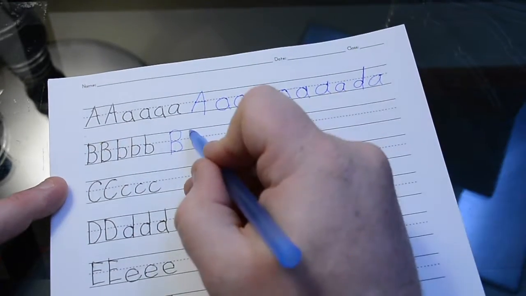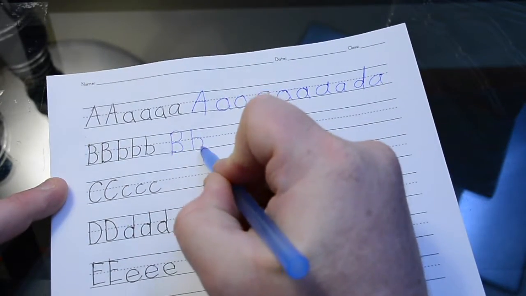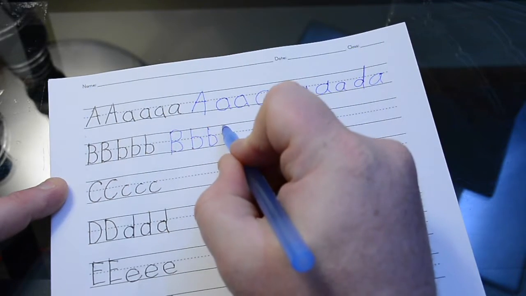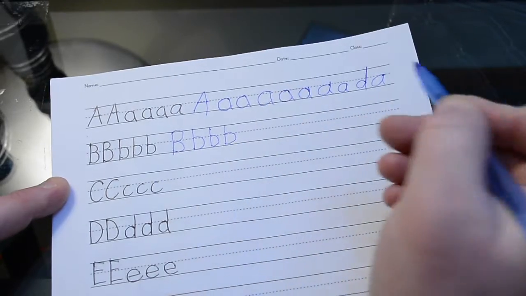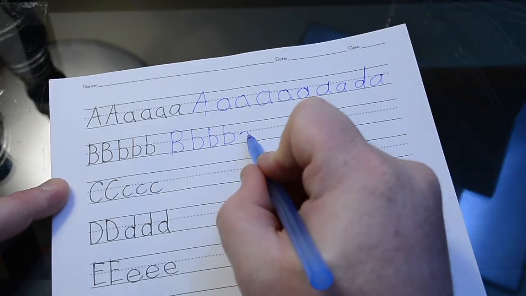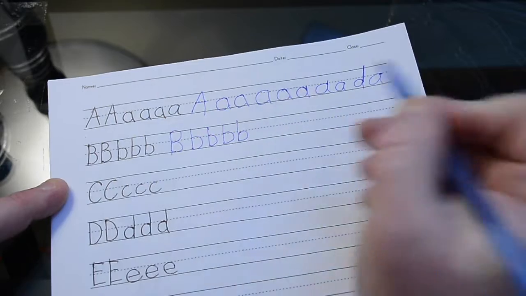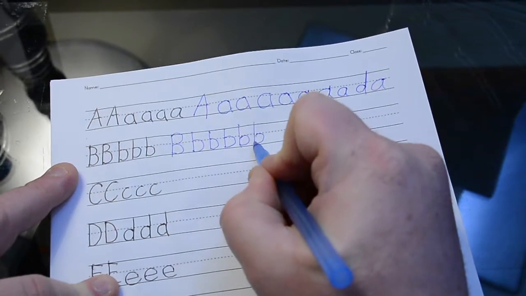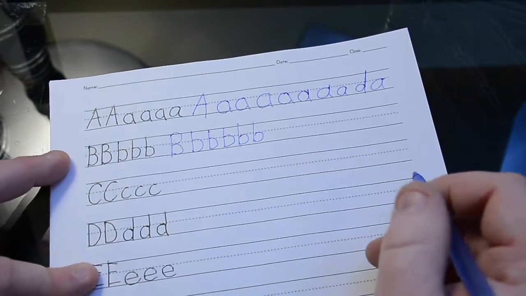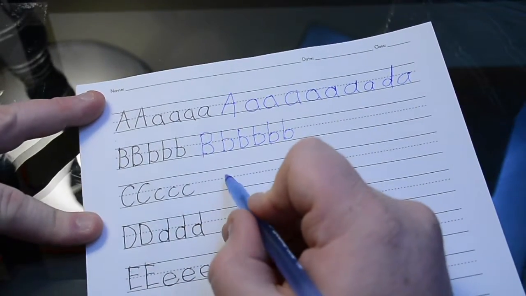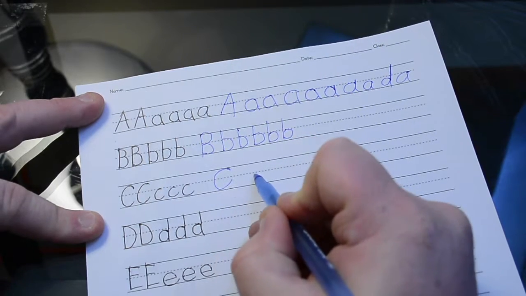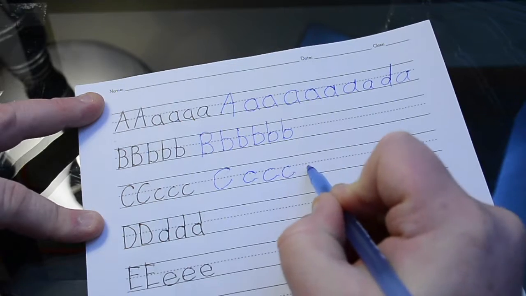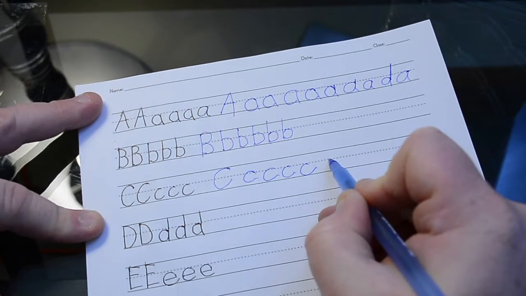That's a capital B. A small b, you just don't have the top part. You could also, I suppose, do a backwards C and then have a tail or a straight line. C, just below that dotted line.